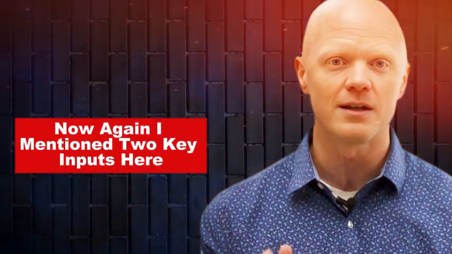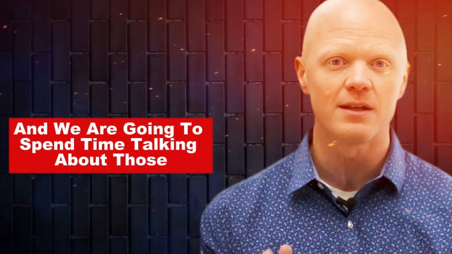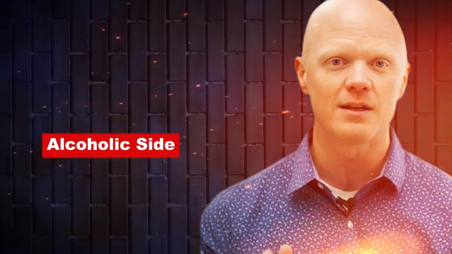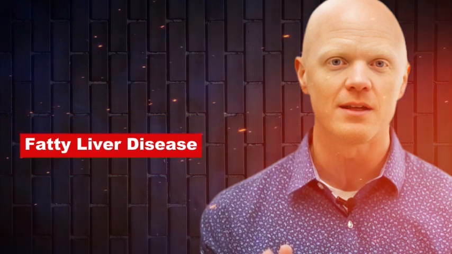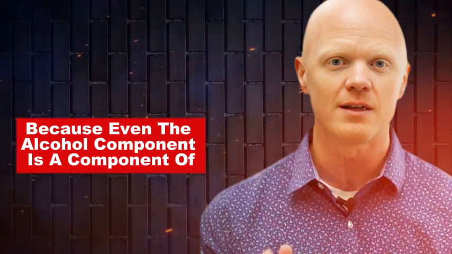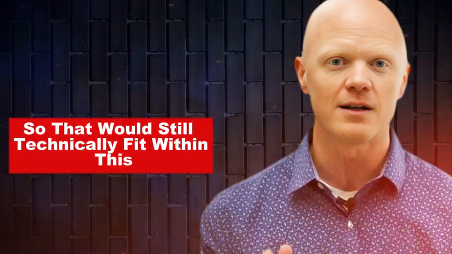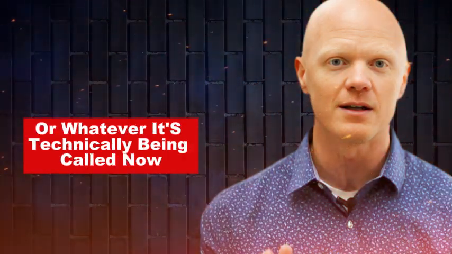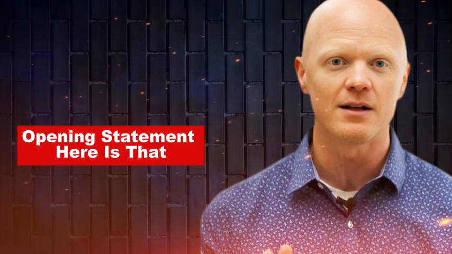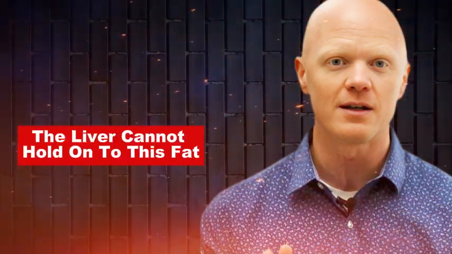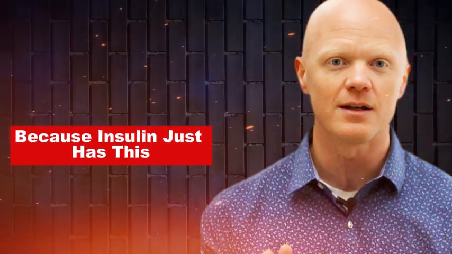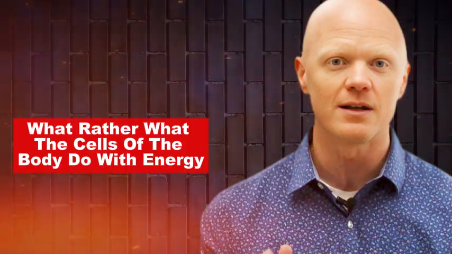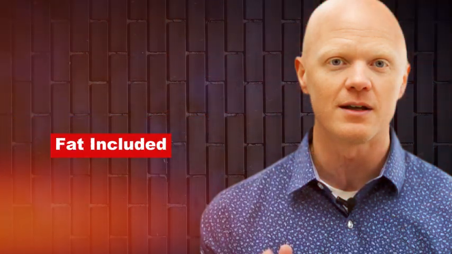Now, again, I mentioned two key inputs here, fructose and alcohol, and we are going to spend time talking about those because they are worthwhile. Alcohol does matter, and as much as we've been framing this from the non-alcoholic side, we're just going to generally discuss fatty liver disease, because even the alcohol component is a component of nutrient metabolism. So that would still technically fit within this new definition of metabolic dysfunction associated fatty liver disease, or whatever it's technically being called now. So again, the key opening statement here is that the liver cannot hold on to this fat unless insulin is elevated, because insulin has this authoritative power over what the cells of the body do with energy, fat included.